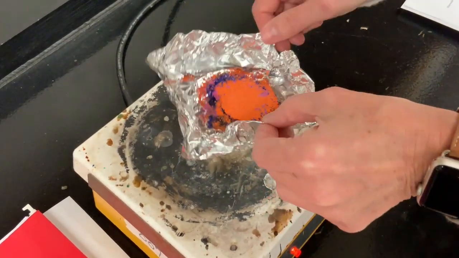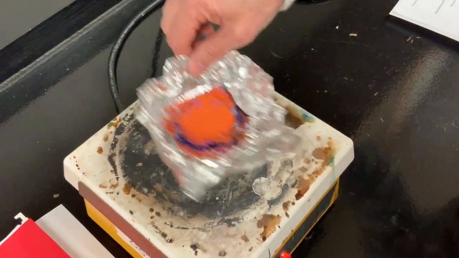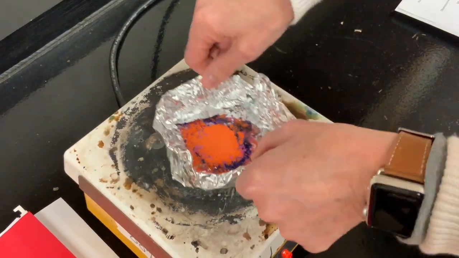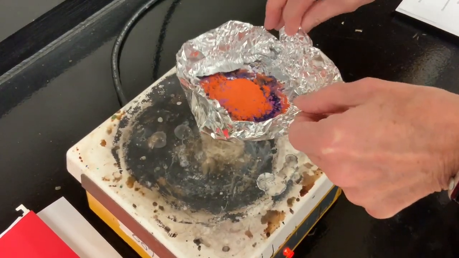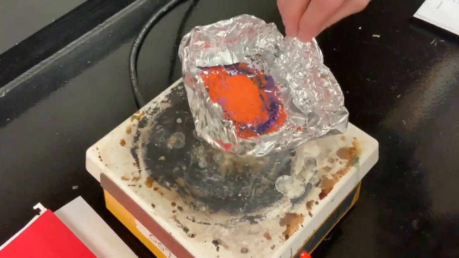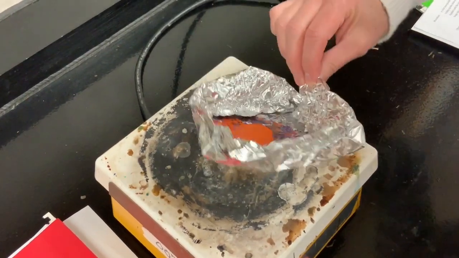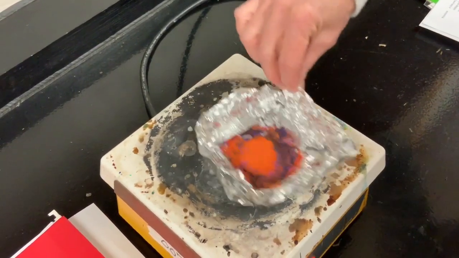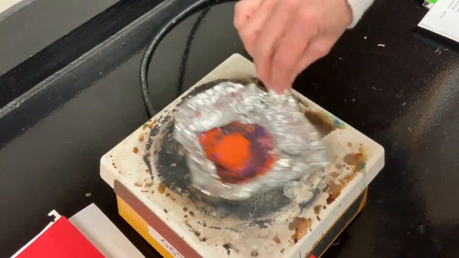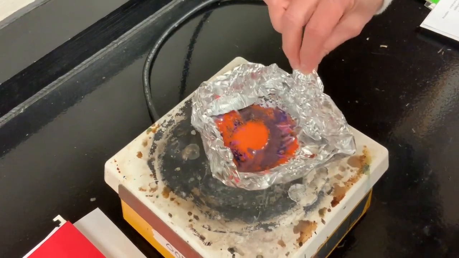So we want to get it a little bit liquidy, but we don't want it to be completely melted. There we go. Okay, that's as far as I'm going to take it because I don't want to make it into complete.